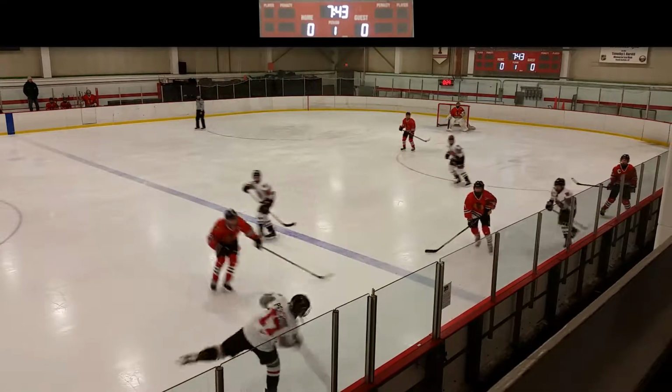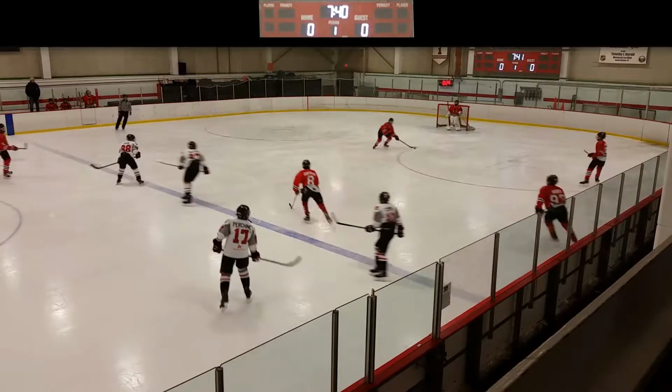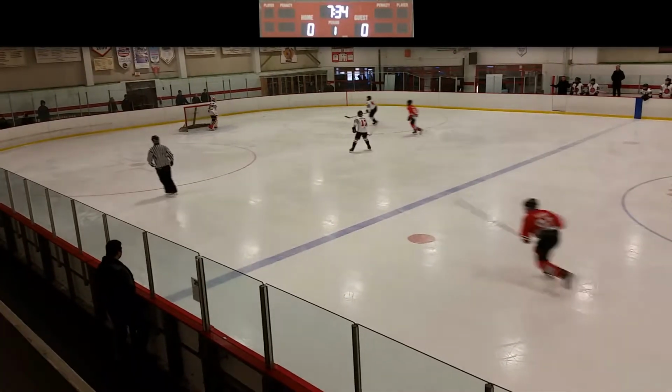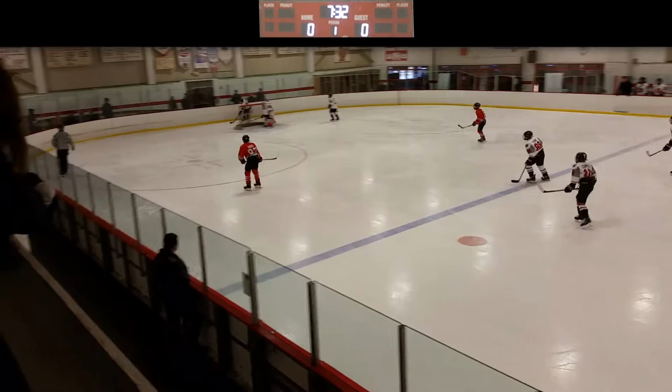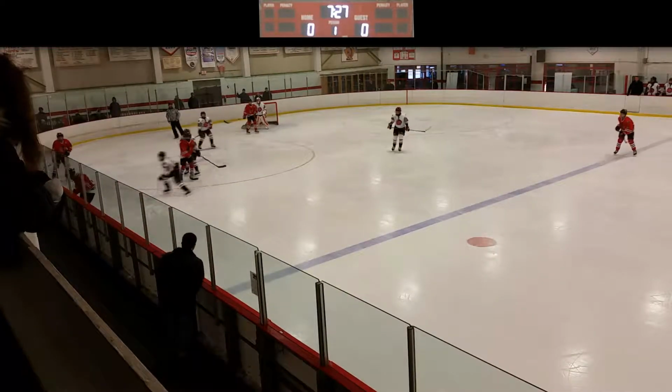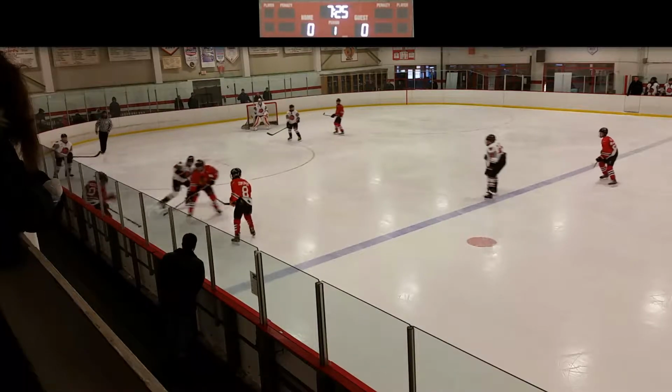Now Ancona pokes it just free of the Ice Hawks zone. It's returned into the zone to Zhang. Zhang goes cross ice. That's to McCarthy's right. Icing waved off despite the protestations of the Duffield bench. Duffield now starting from behind their goaltender.